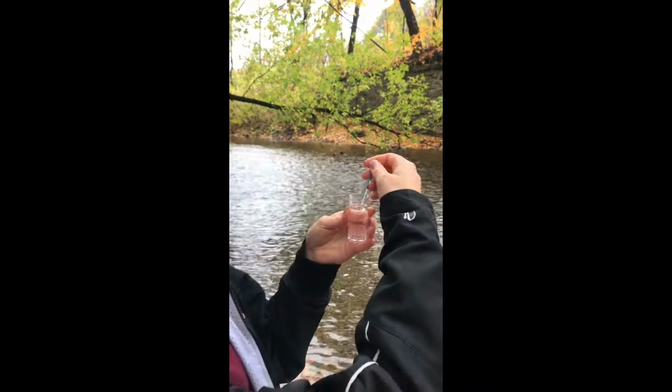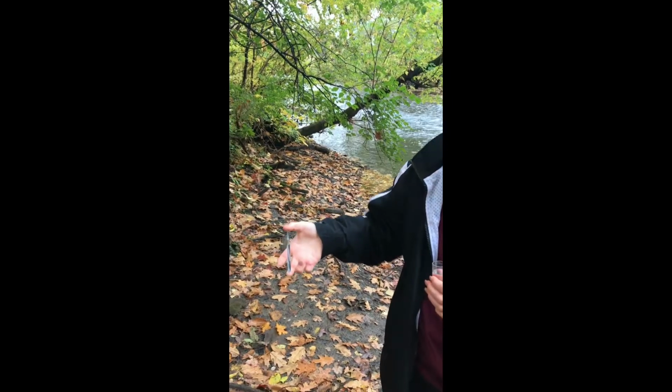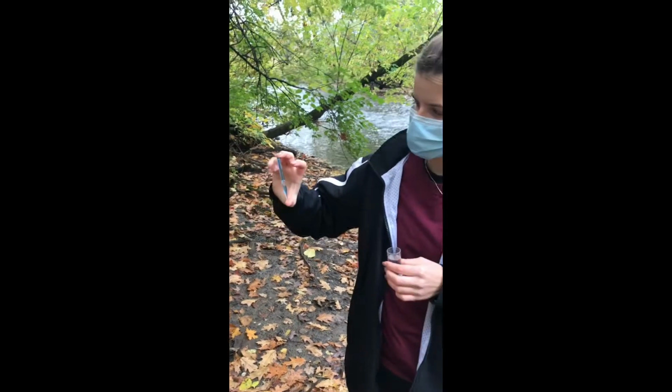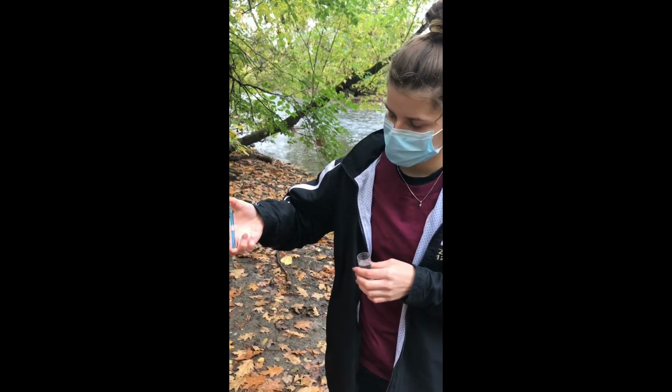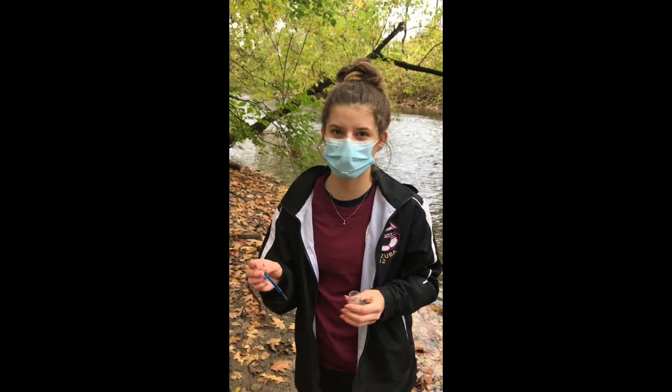Once you have done that, you're going to tip the ampule back and forth, letting the bubble float from the top to the bottom, mixing the stream water and the substance that was in the ampule. After you've mixed the ampule a couple of times, you're going to let it sit for 2 minutes, allowing the reaction to occur.